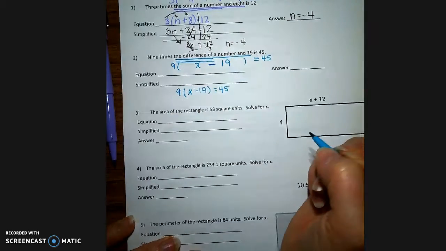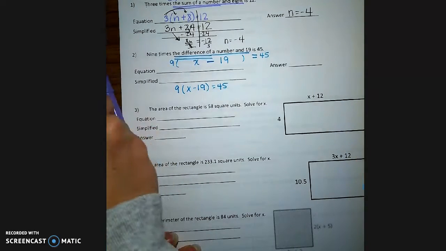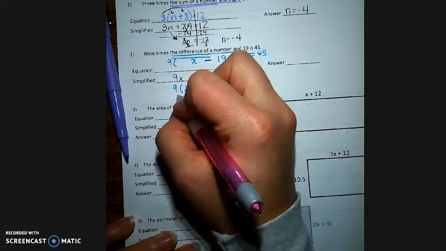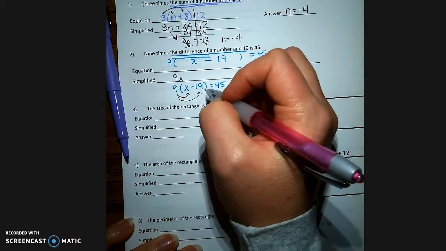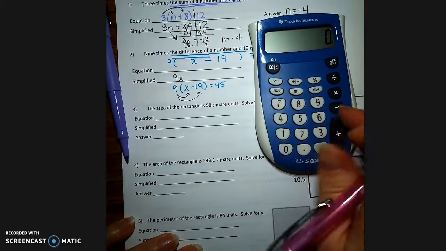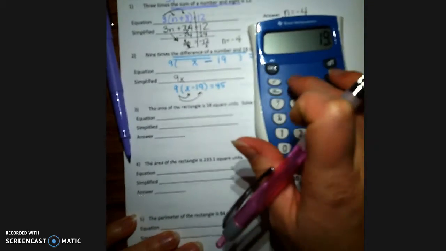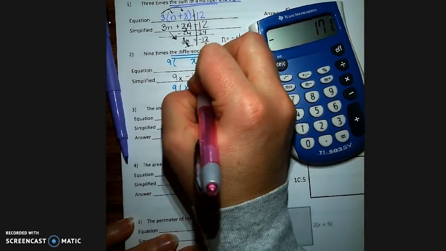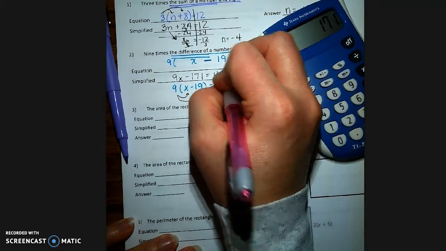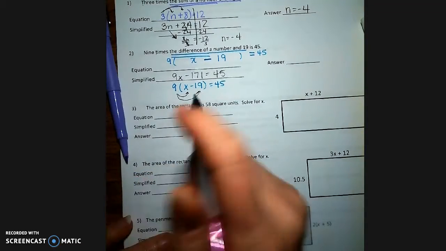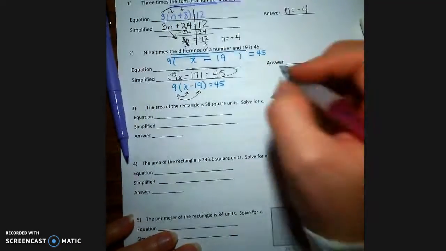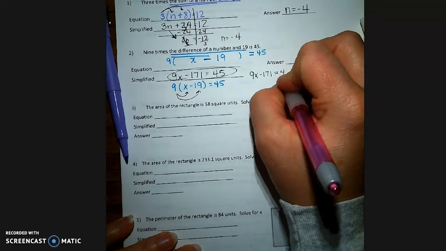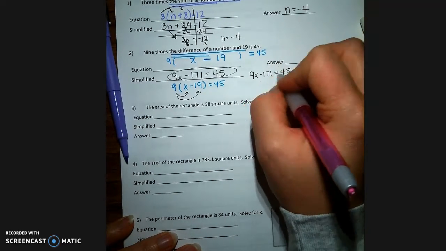So just going to pull it down here this time. When I simplify it, I'm going to get 9x. I've got 9 times negative 19. Just in case you don't know how to use those, that's how you make a number negative there. So there is my simplified equation that now I'm ready to solve. So 9x minus 171 equals 45.